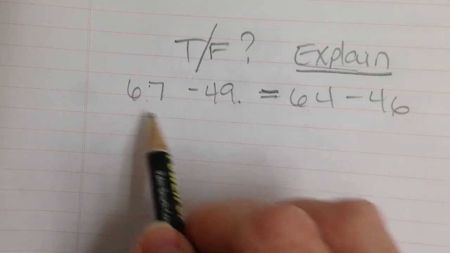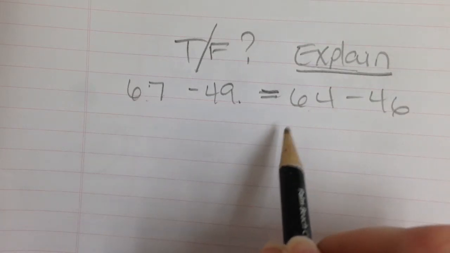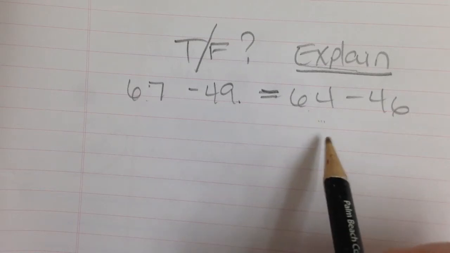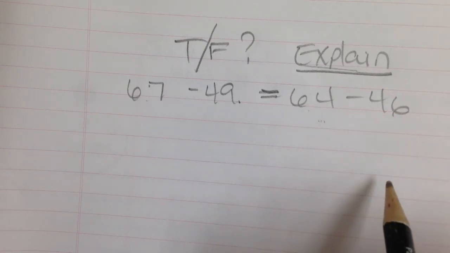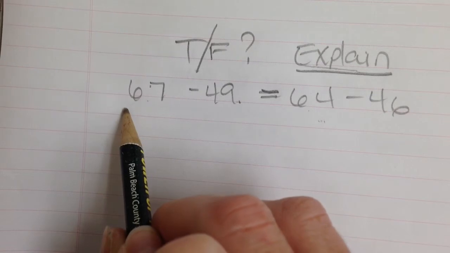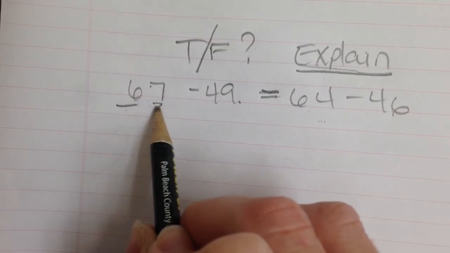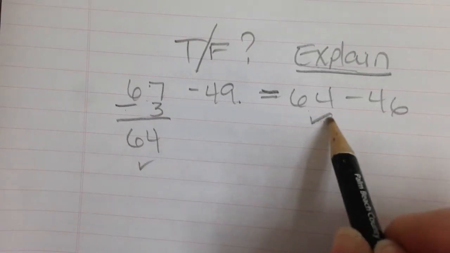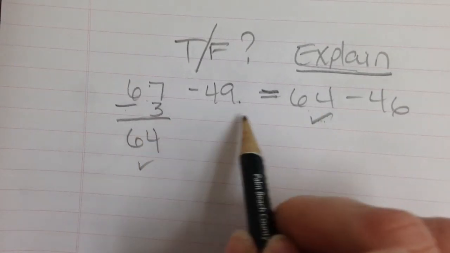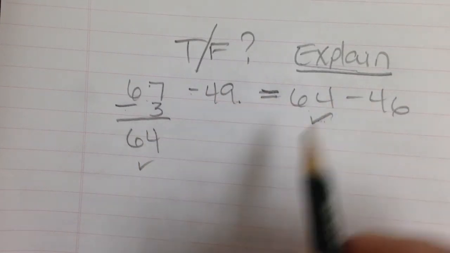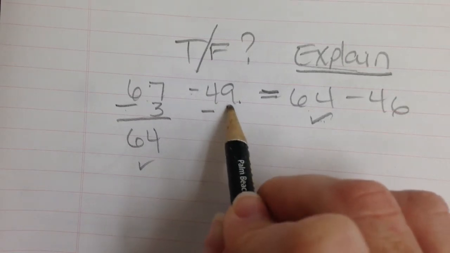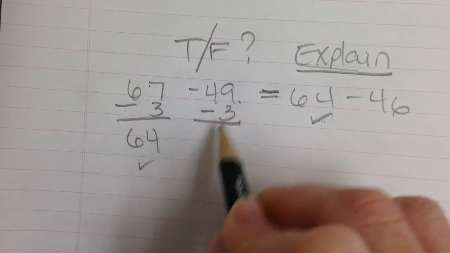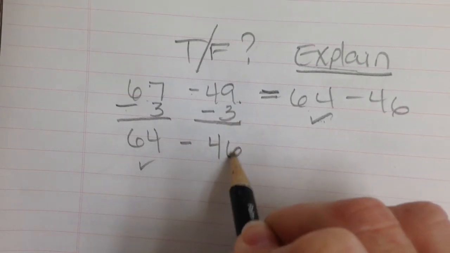Well, we get one number to match, and to do that I can either add 3 to this one and make it 67, and then add 3 to this, or I can go over here and subtract 3 from this one and make it 64, and then I have to do the same thing because this is a subtraction expression. Same thing, same side. When I do that, I get 46.